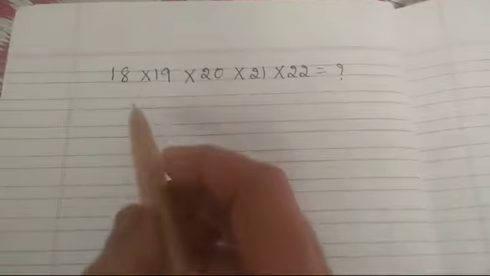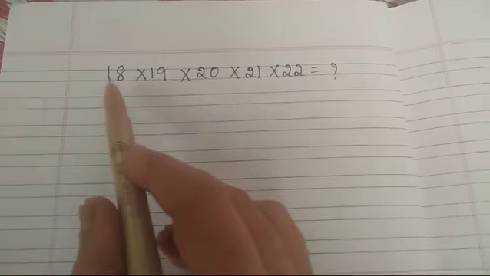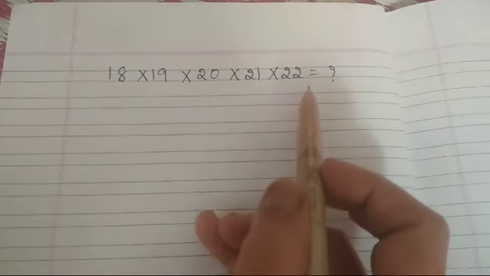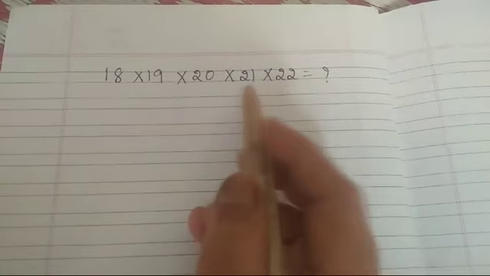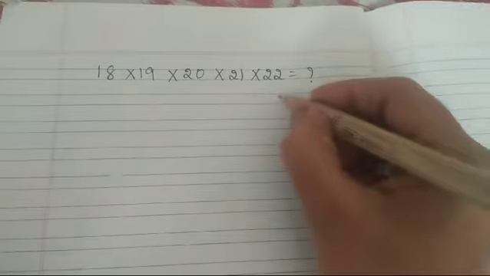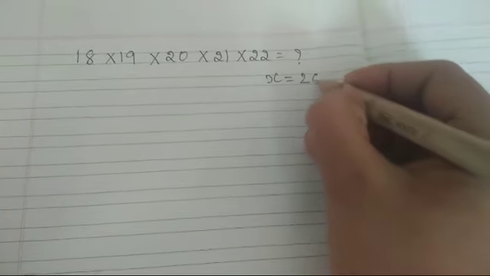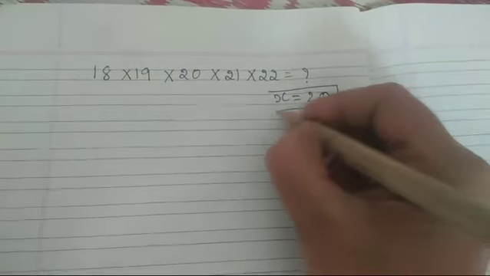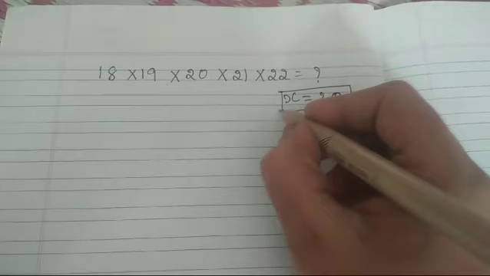So today let us solve this problem. Okay, this one we have to solve without a calculator. So firstly, let us assume the value of x is equal to 20. Okay, wherever you find the value 20, there you have to write x.